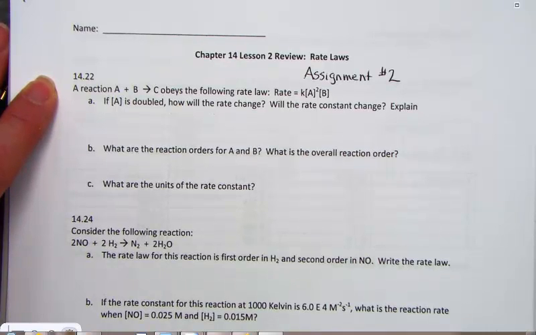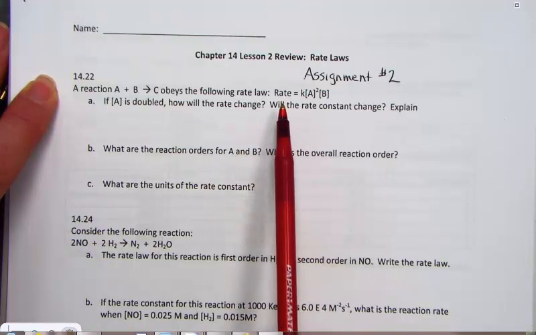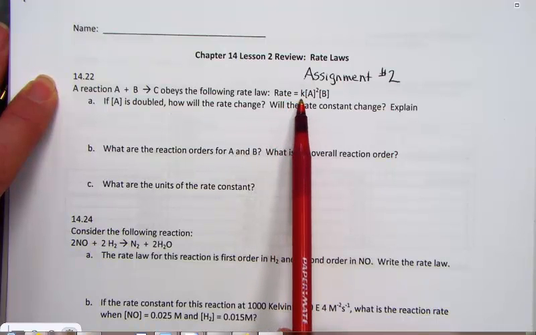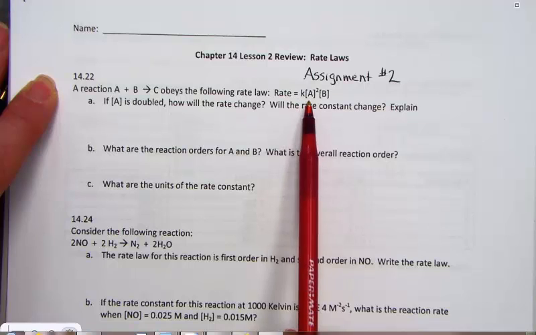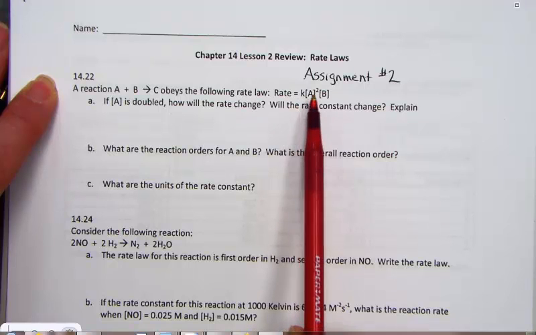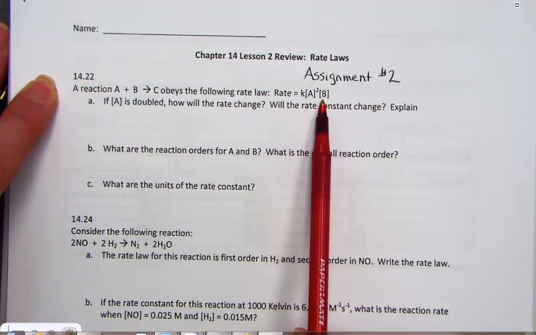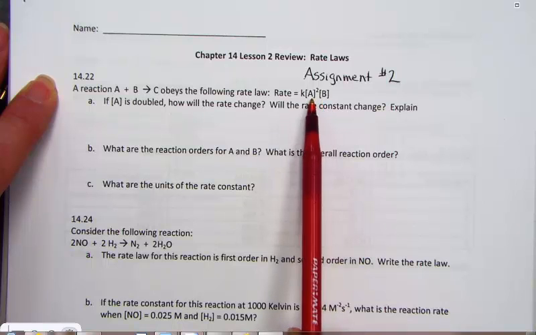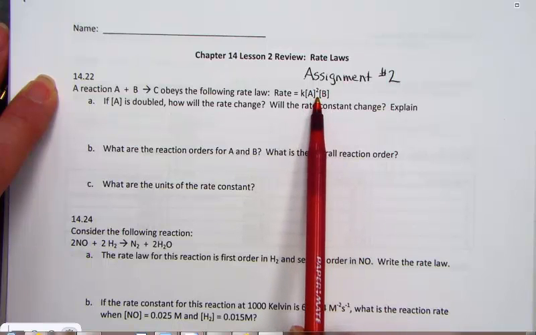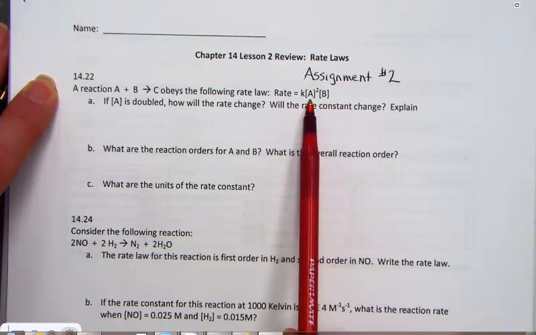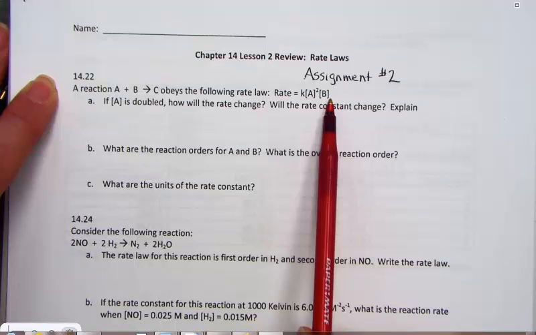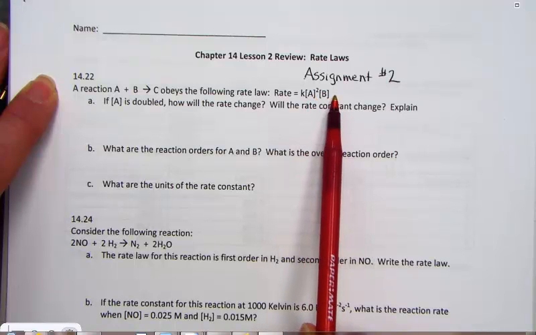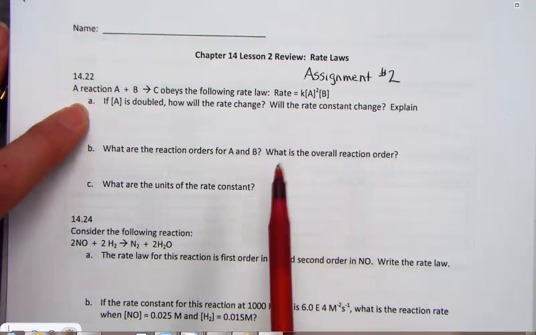It tells us we have a reaction A plus B forming a product C, and it's obeying the following rate law. Rate is equal to K, K is our rate law constant, times the concentration of A to the second power times the concentration of B. We call those powers the order for each reactant. It is second order with respect to A and first order with respect to B. Third order overall. And so let's begin by looking at letter A.